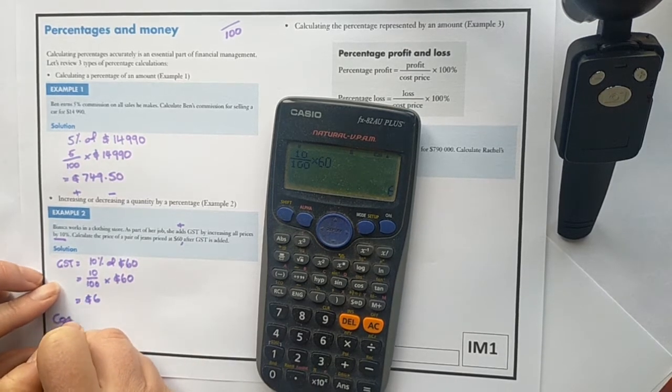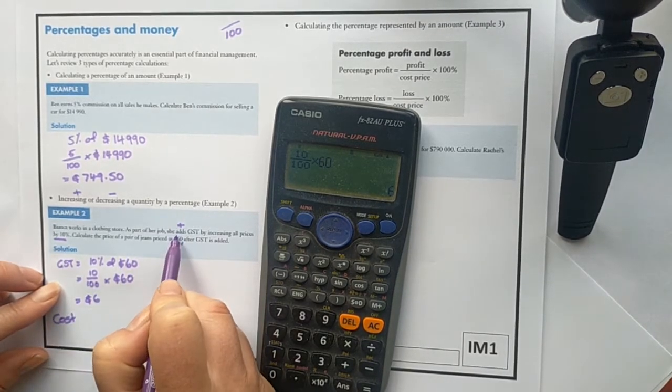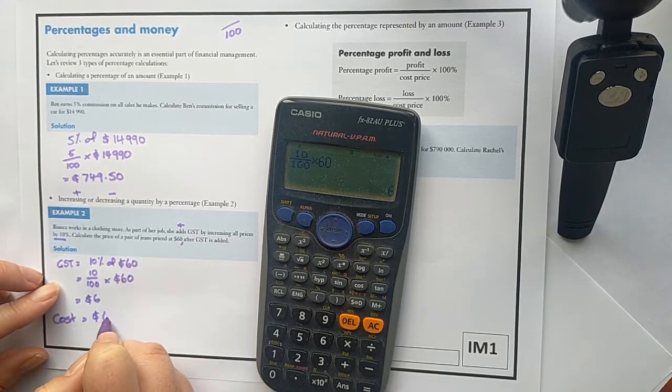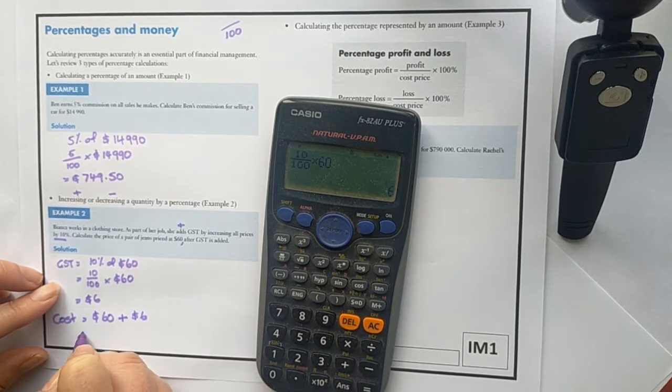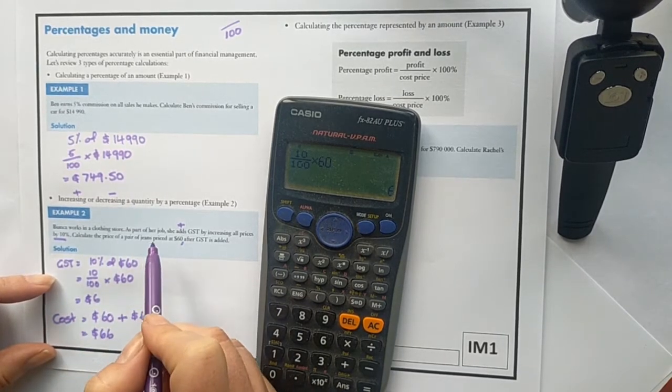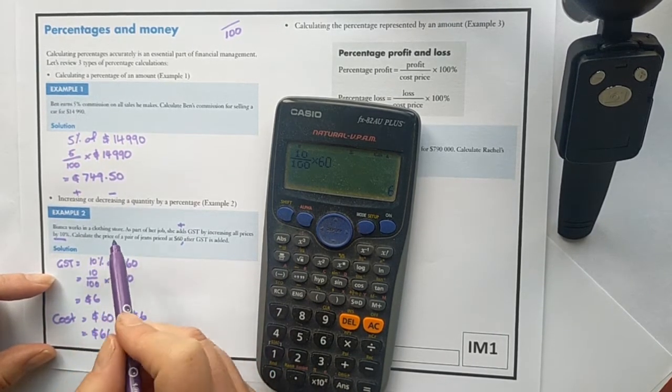The GST is added to the jeans. So the jeans were $60 plus the GST amount. That equals $66.